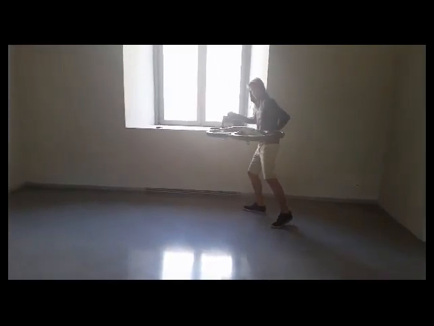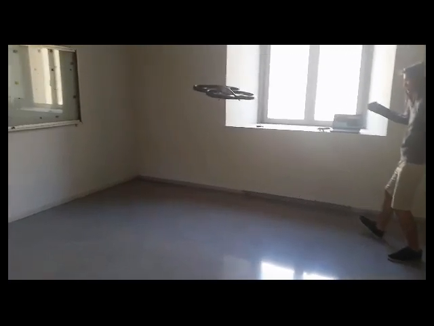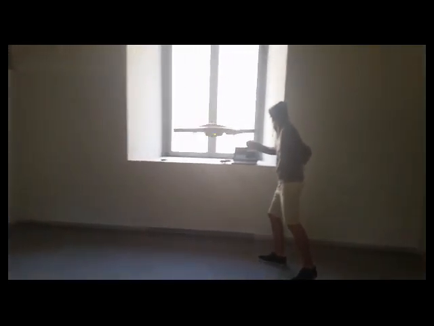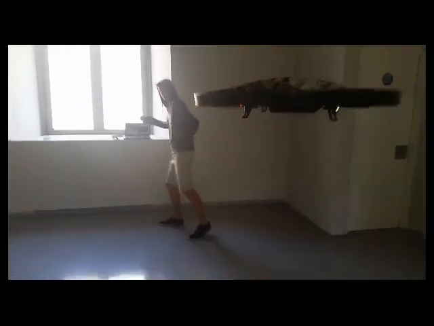And when the ball is closer to the camera, the drone is going away. And when it's far away, then it comes closer. The same with the left and right and up and down.